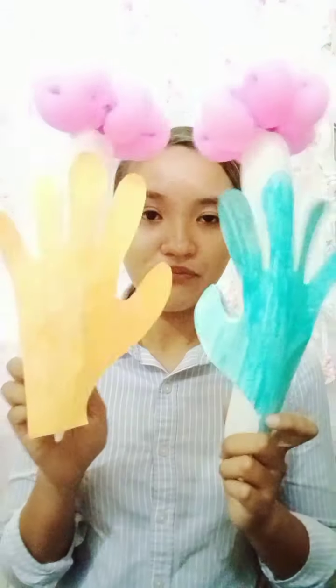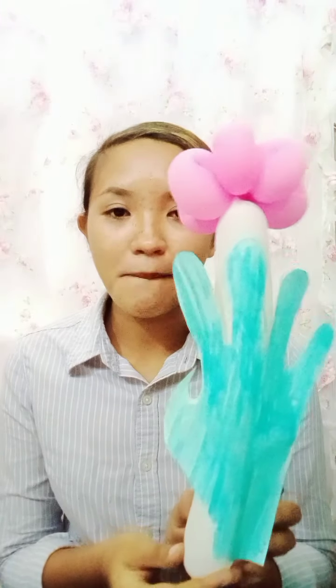So in answering number 2 and number 3, I am going to use props to describe if the topics are easy or hard. So I'll be using a hand. This orange hand indicates that the topic is easy, and this blue hand indicates that the topic is hard. So there are 9 topics in Lesson 1.